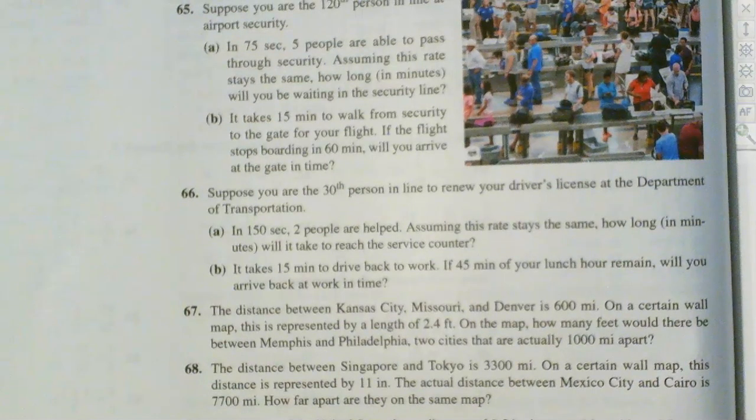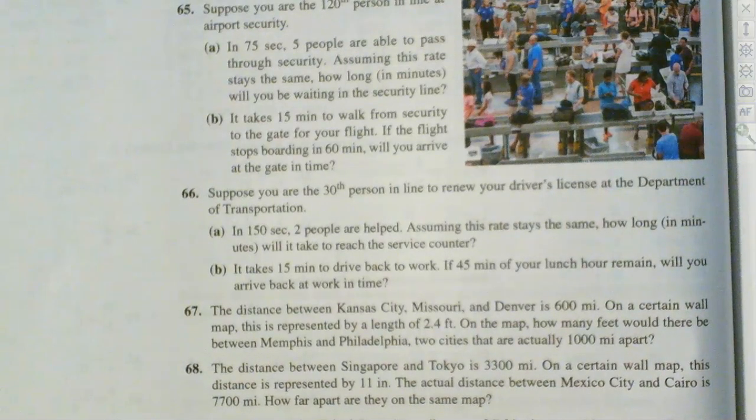On a wall map, this is represented by 2.4 feet. So like that map back there. Now the actual distance from Mexico City to Cairo is 7,700 miles apart. How far are they on the same map?